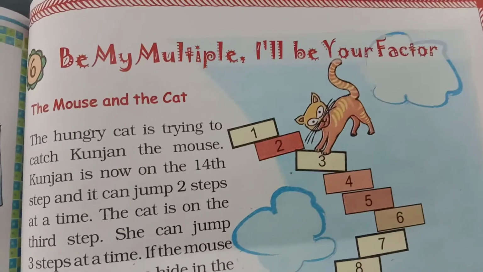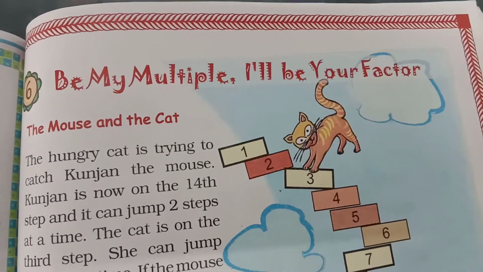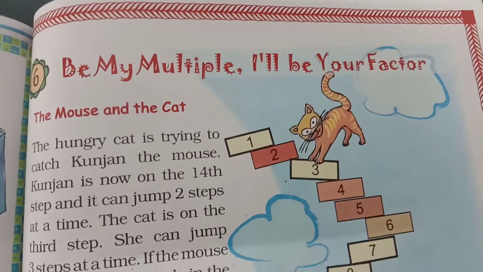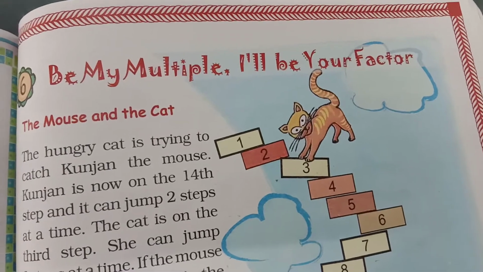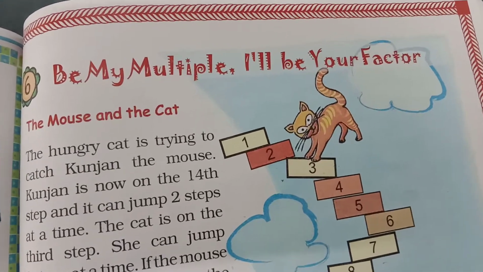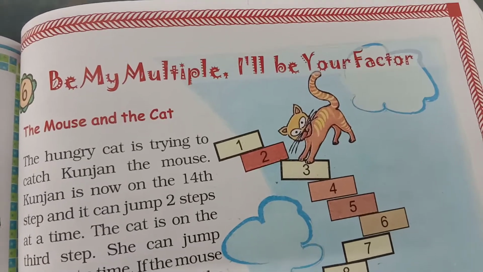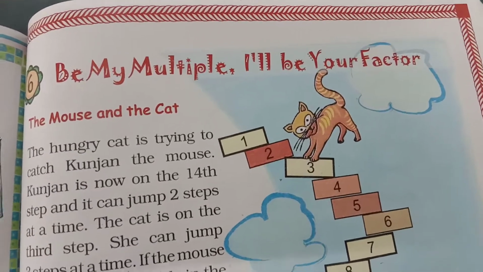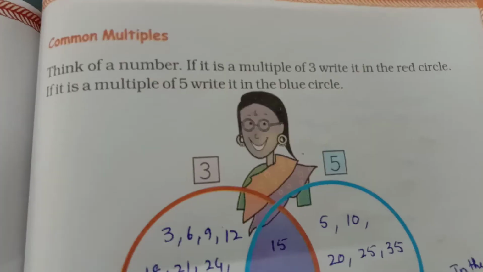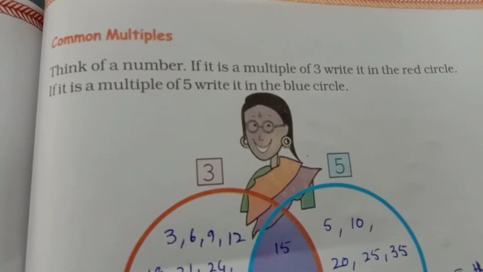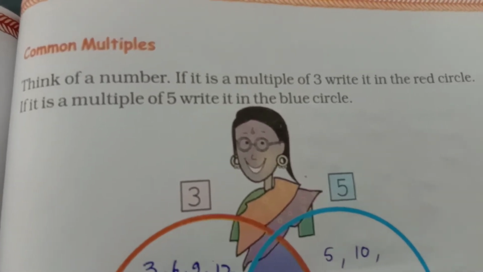We are discussing class chapter 6, Be My Multiple, I Will Be Your Factor. In the previous class we studied how to find the multiples and how to identify the common multiples, what are common multiples, and which is the least or smallest or first common multiple of two or more numbers. Today we will discuss page number 91, common multiples.